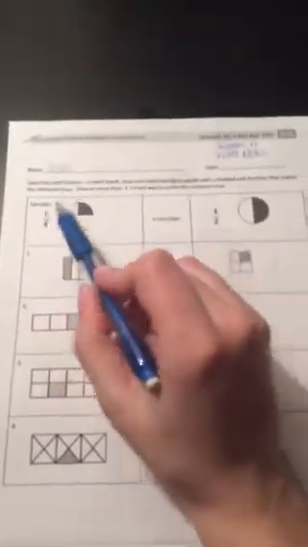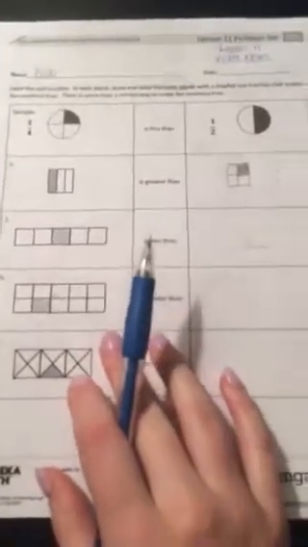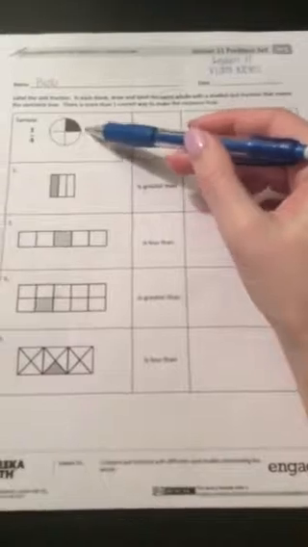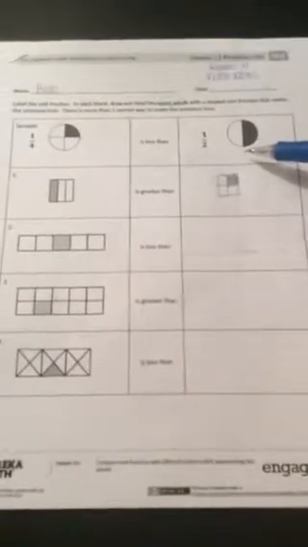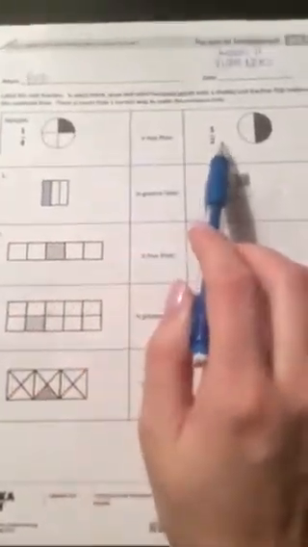So in our sample question, we have a circle that is split into 4 equal parts. One unit is shaded in, making this 1/4. And in this box we have a circle, again the same whole, split into 2 equal parts to make this 1/2. And now our sentence is true, stating that 1/4 is less than 1/2.